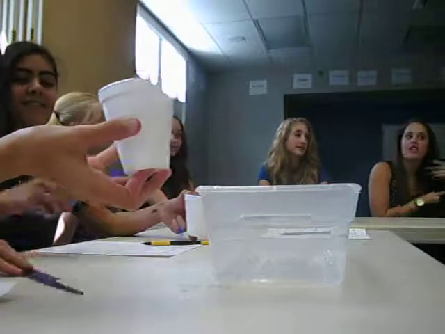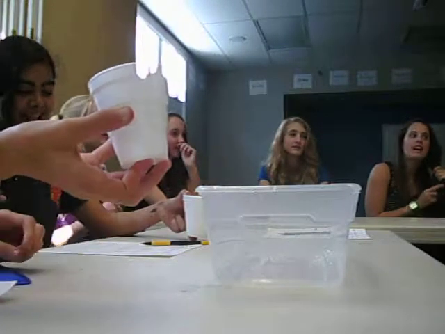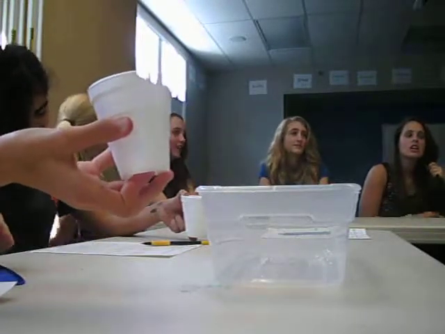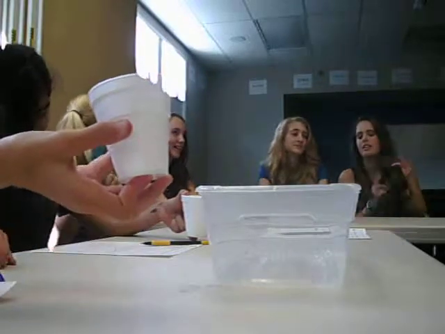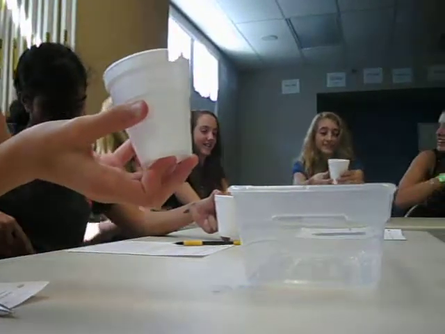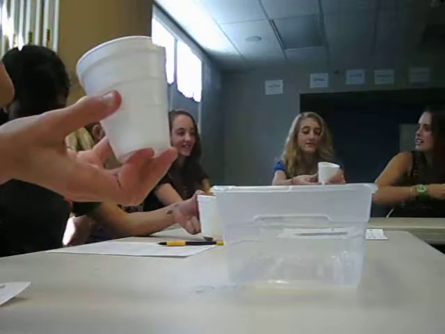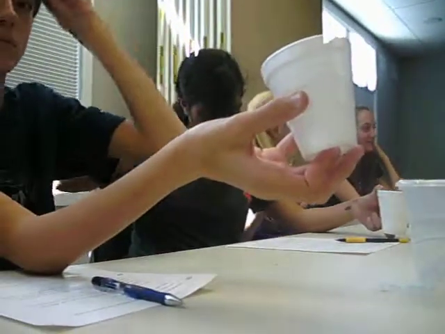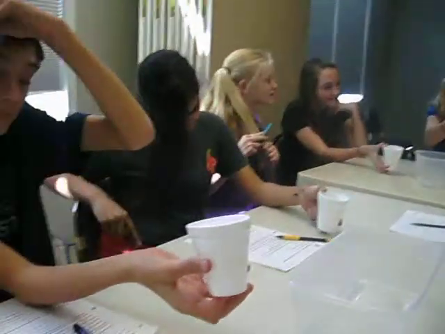Oh, we have two. You take the purple one, don't take the blue one. If your stream of water is not a constant stream, you need a bigger hole.